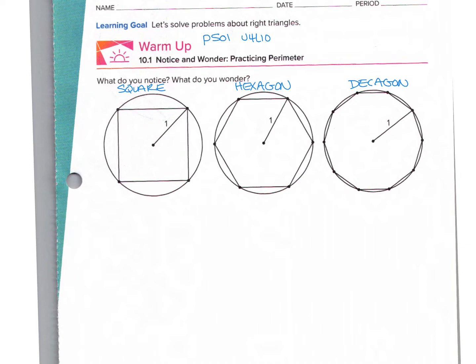So let's get started. On these problems, you and I are going to find the perimeter, that's the distance around, and the area of each polygon. So we're going to use the information given to help us figure out the rest of it. So let's get started on the square.